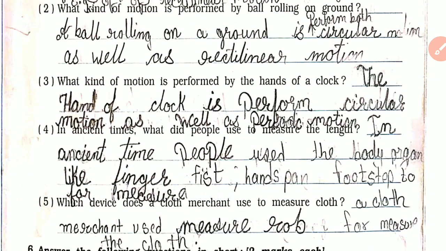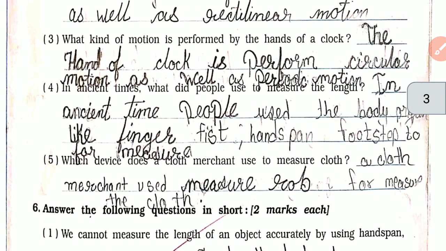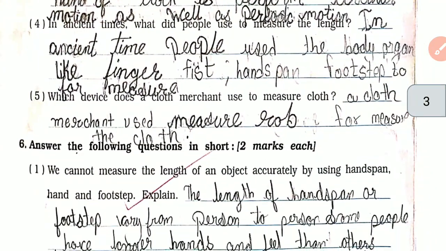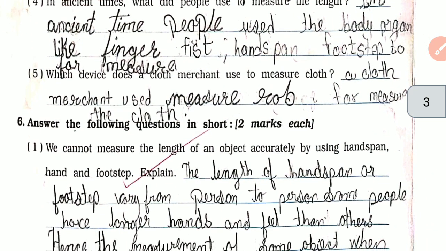Second, what kind of motion is performed by a ball rolling on ground? A ball rolling on ground performs both circular motion as well as rectilinear motion. Third number, what kind of motion is performed by the hands of a clock? The hands of a clock perform circular motion as well as periodic motion.